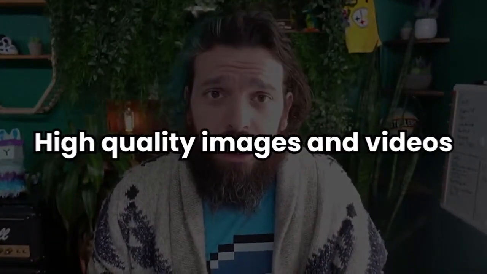Tip number 2, use high quality images and videos. This should go without saying, but remember, your ads are the very first impression you're going to have with your target consumer. So make sure that impression is good. You don't get the chance to make a second one.